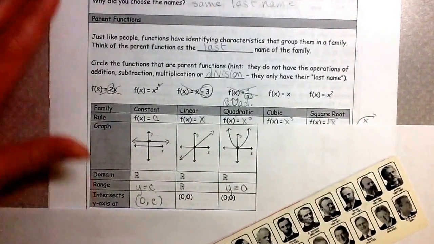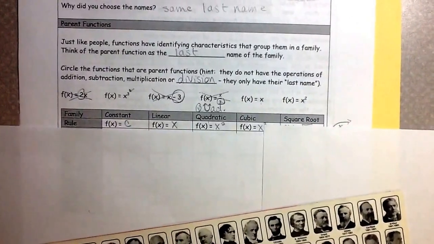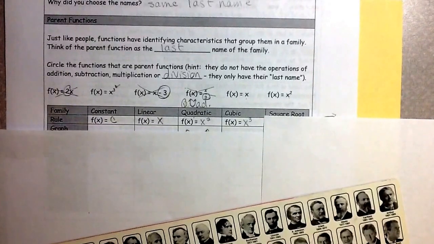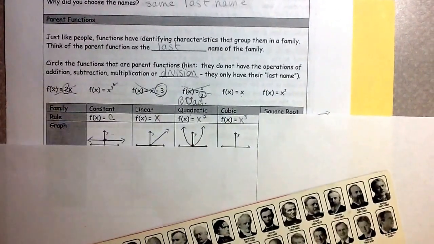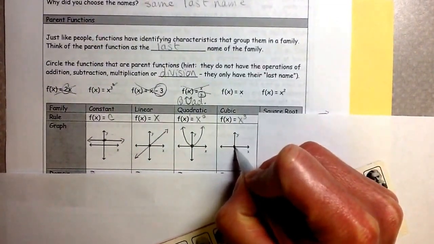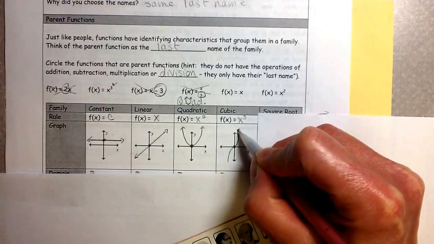The next parent function that we have is the cubic function, and that is f of x equals x cubed. And it is also going to have a point at (0, 0), but it's going to kind of come up like this, take a little bend there.